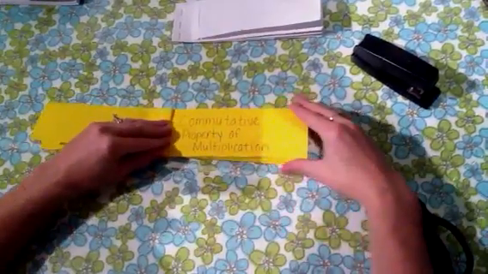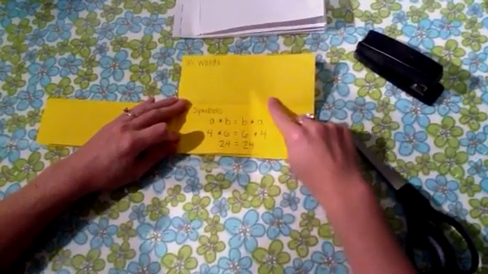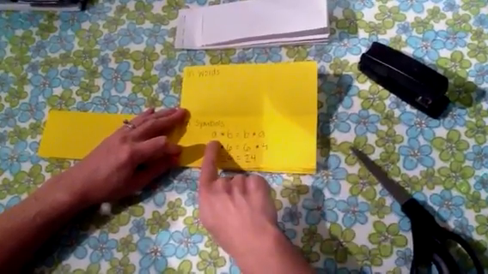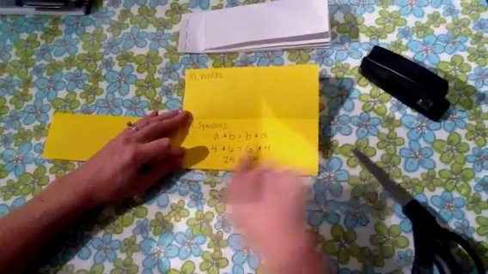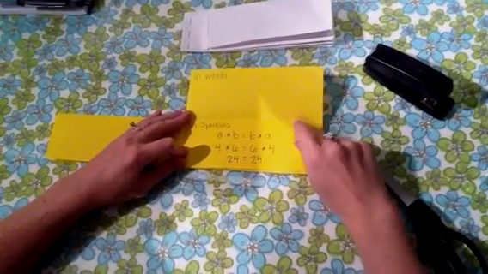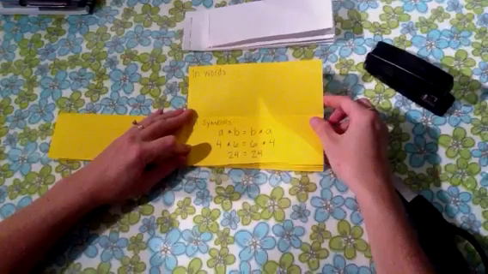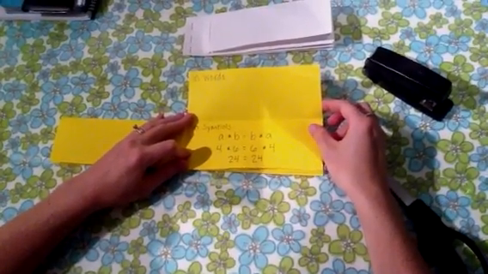Then on the commutative property of multiplication, you are going to write what it means in your words, but feel free to use my symbols and my example. So go ahead and copy that down, and then you need to fill out in your own words what that means. And remember, you can pause this if you don't have enough time to copy everything down.